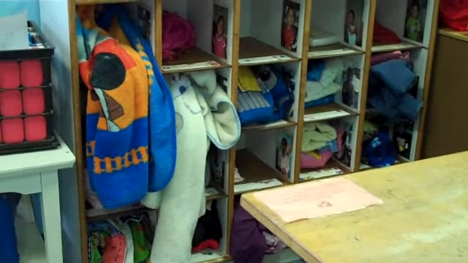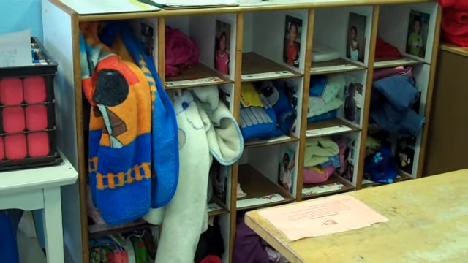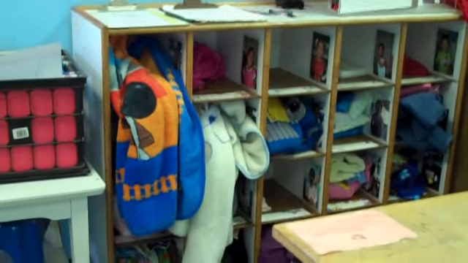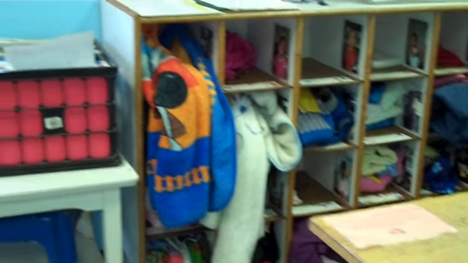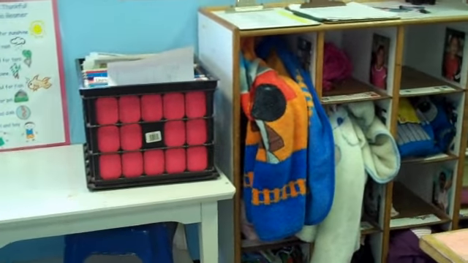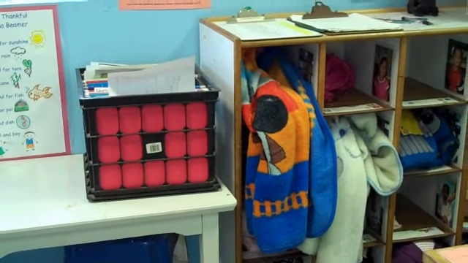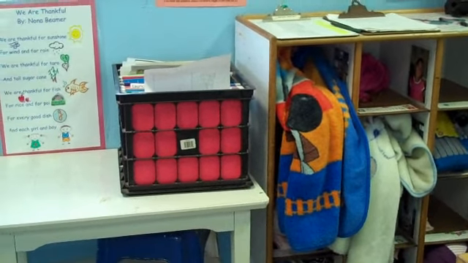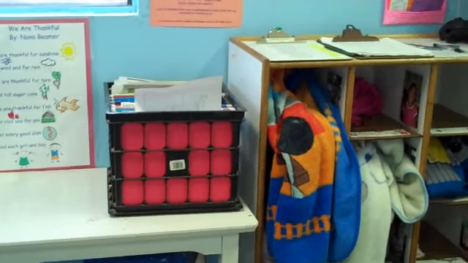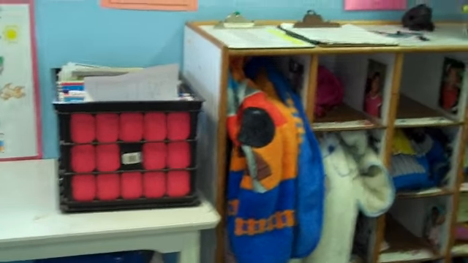You'll typically see cubbies or some place for children to keep their belongings. Here they have their sleeping mats, and right next to that crate you see is what they call the mailbox, and notices for parents and things go home there, and sometimes children can put their things in their mailbox.